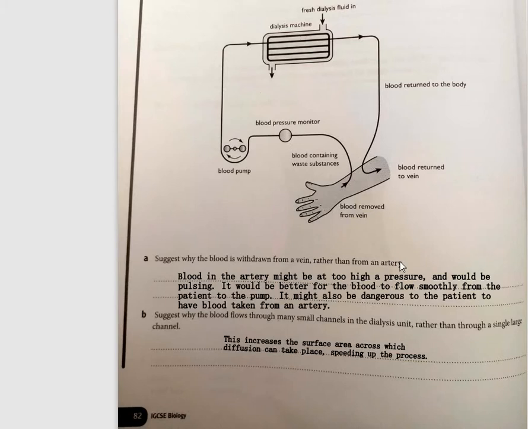You need to understand that in an artery there is always a high blood pressure, so if you try to remove blood from there through any tube or injection, it's going to burst at you. That's not a feasible thing.